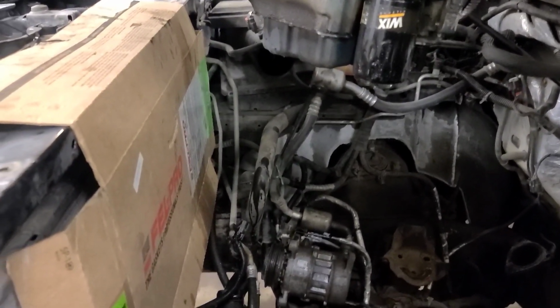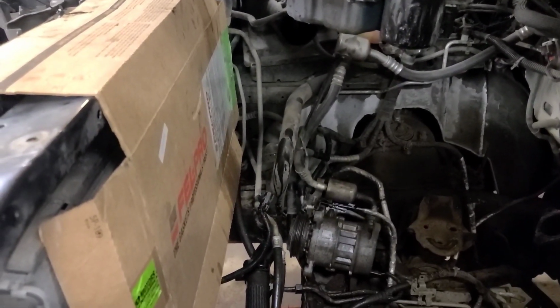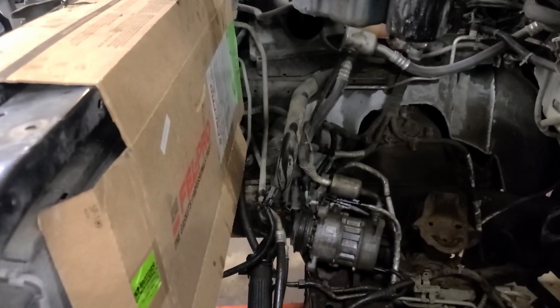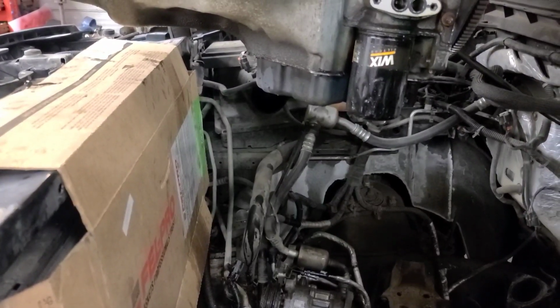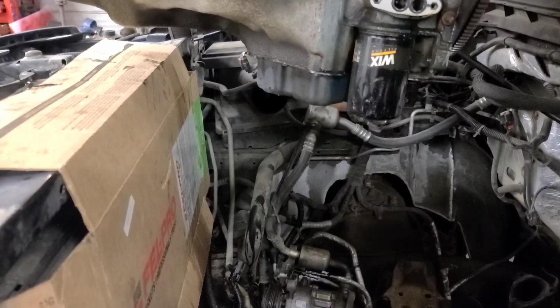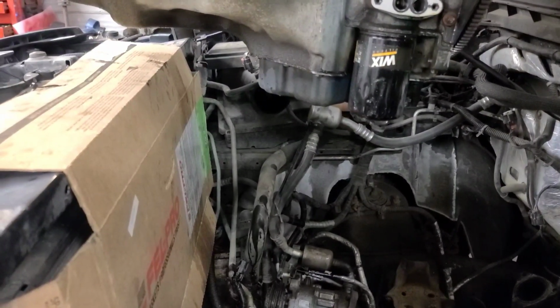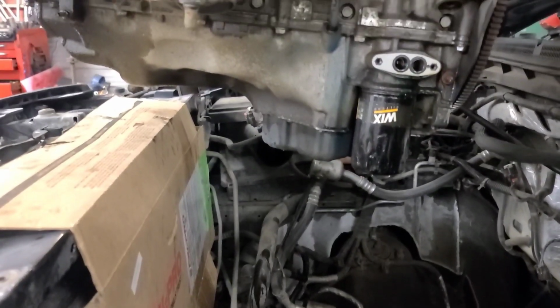Put a piece of cardboard or a piece of light plywood in front of the rad just so you don't mark the rad. Taking the rad out is not that easy. So we're going to get this thing out on the floor and start transferring some parts over.